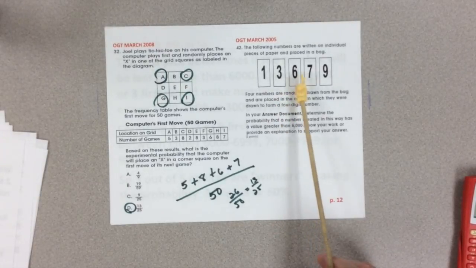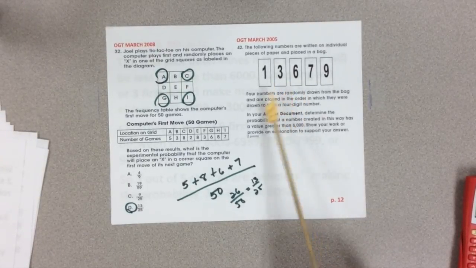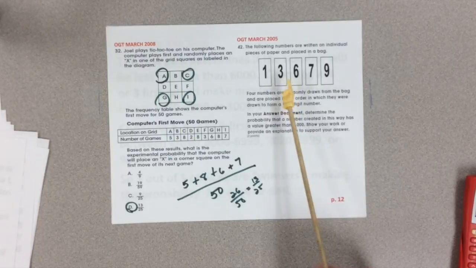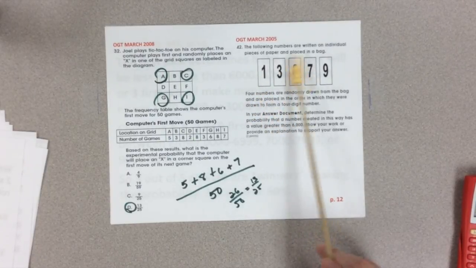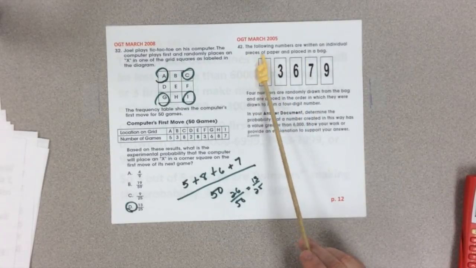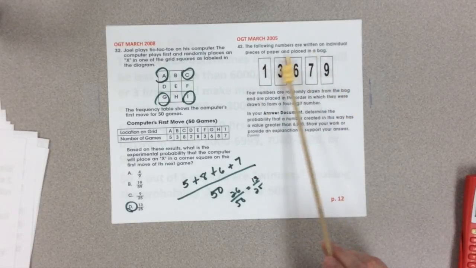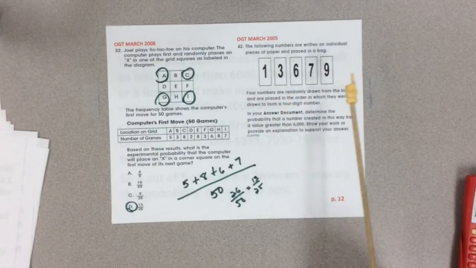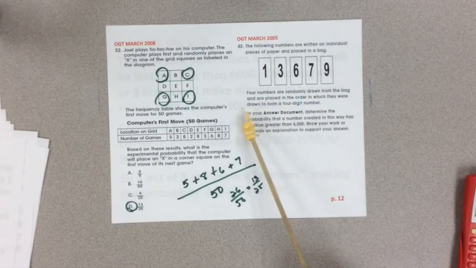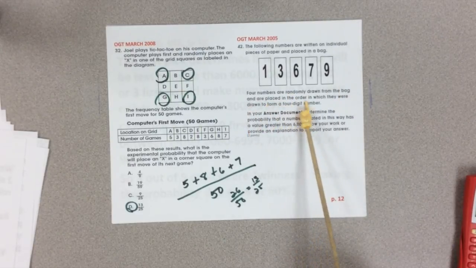Number 42 here, again, if you think carefully, this turns out to be rather simple, but if not, it can seem kind of enormous. The following numbers are written on individual pieces of paper: 1, 2, 3. There's 5 numbers placed in a bag. Then they pick 4 numbers. 4 numbers are randomly drawn from the bag, and they're placed in the order in which they were drawn to form a 4-digit number.